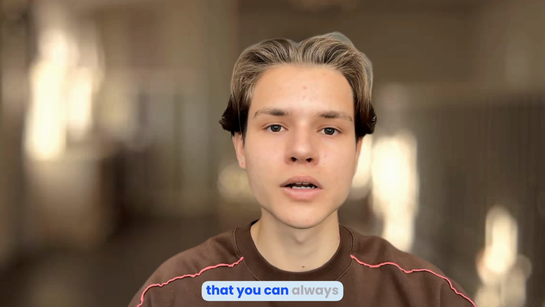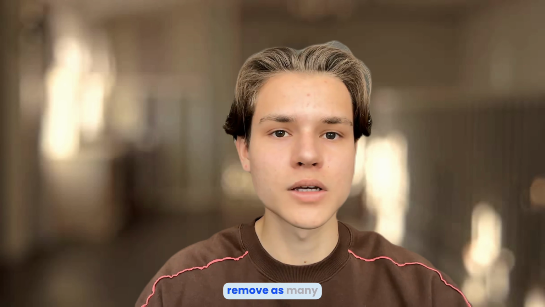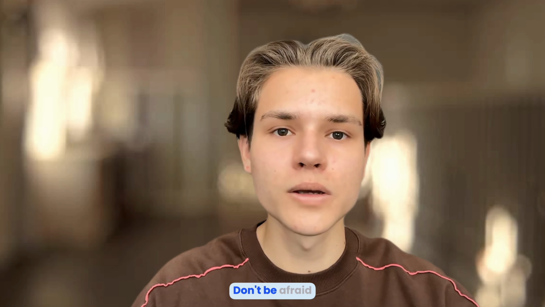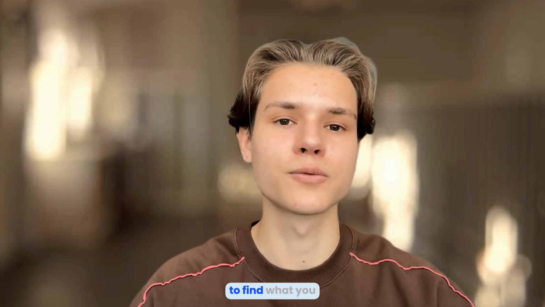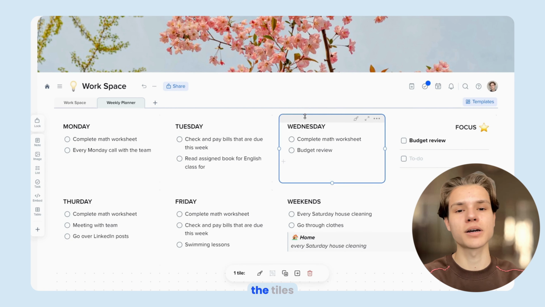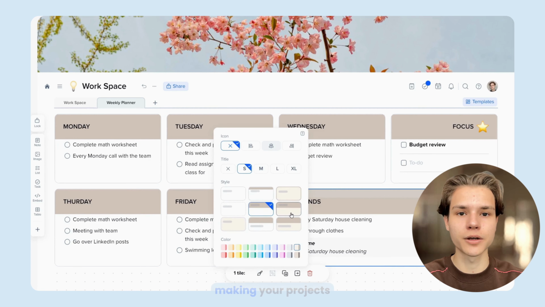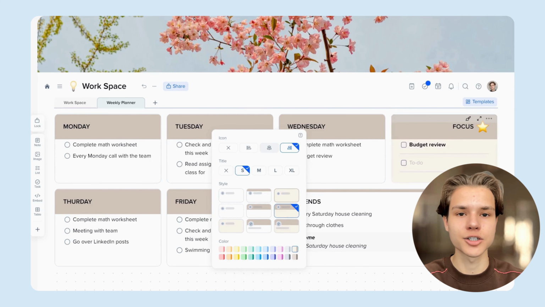Don't forget that you can always change the column type after you create it. You can add and remove as many columns and rows as you need. Don't be afraid to experiment with the settings to find what you like. You can customize the tiles. xTiles offers many tile customization options, making your projects unique and stylish.